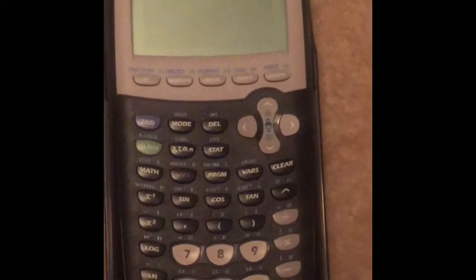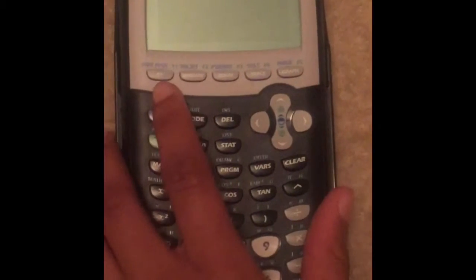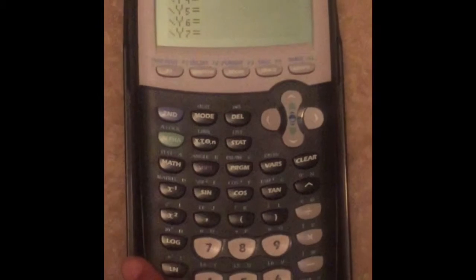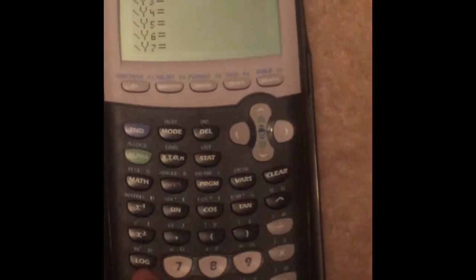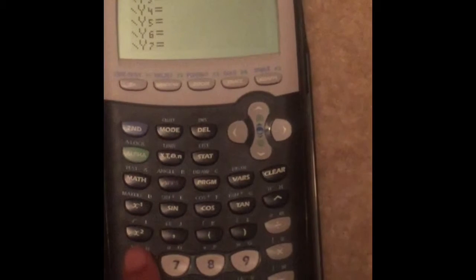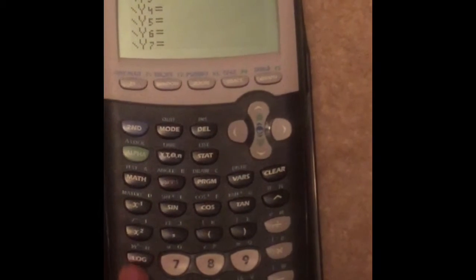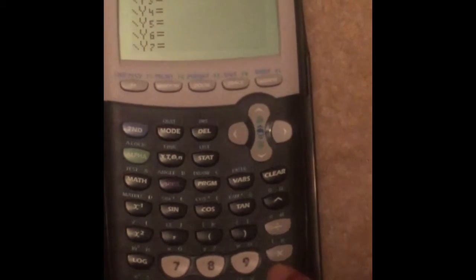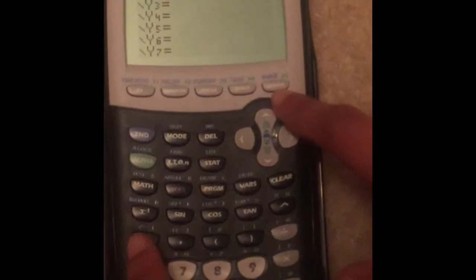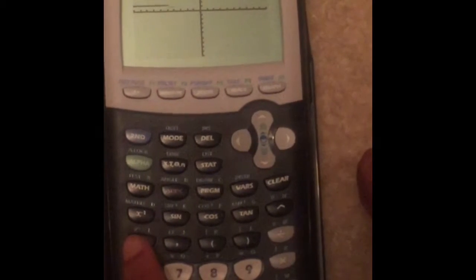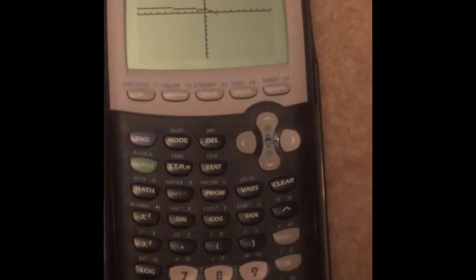Okay, so to put this in your calculator, you will go to y equals. You will push the logarithm button, which is right here. Then you'll plug in the rest of your number, which is 4 minus 2x, and put another parenthesis around it. Push the button graph, and it will show you your line.